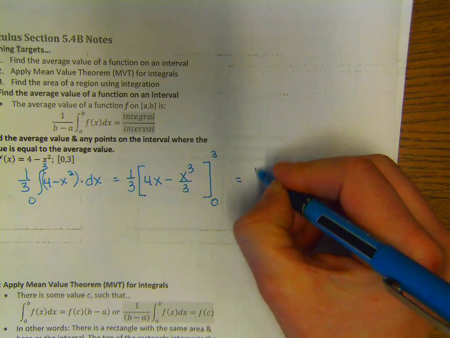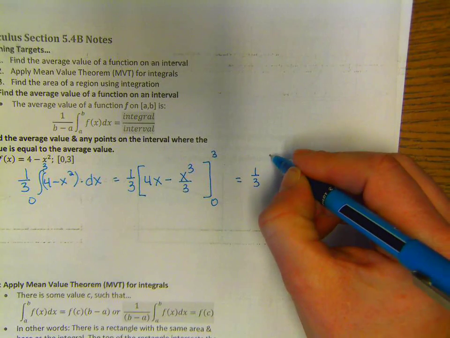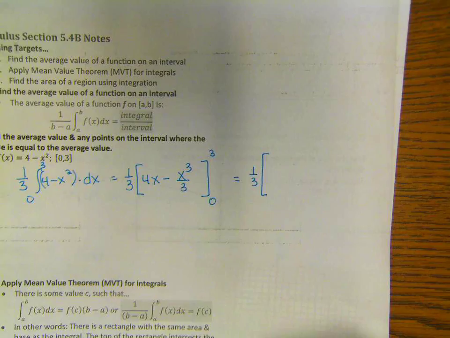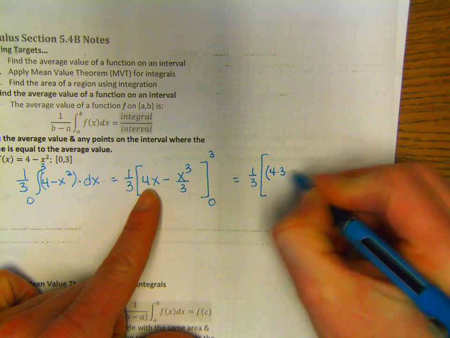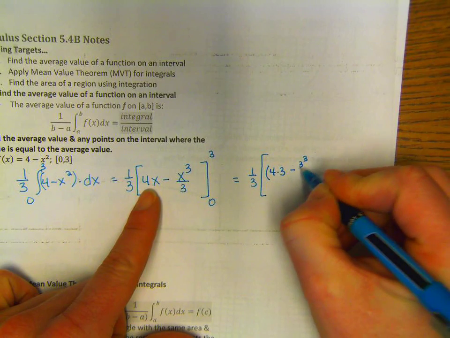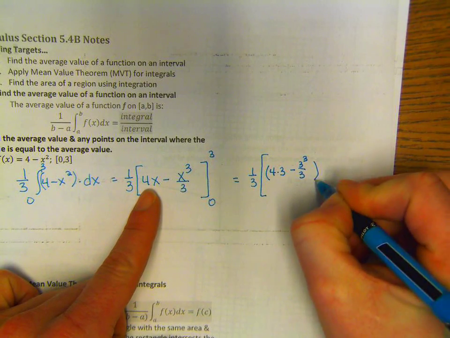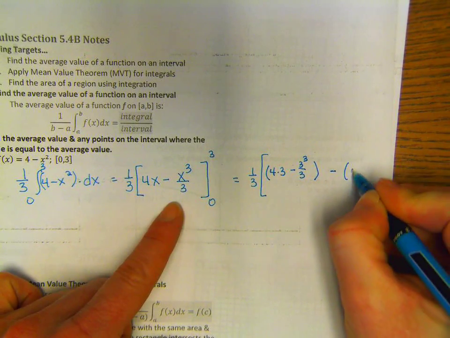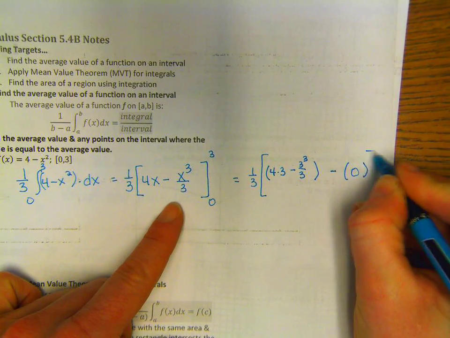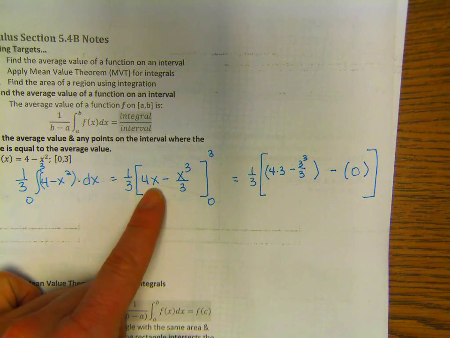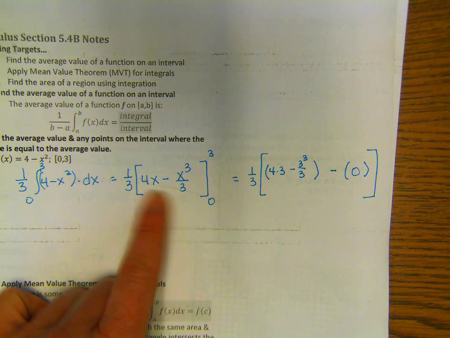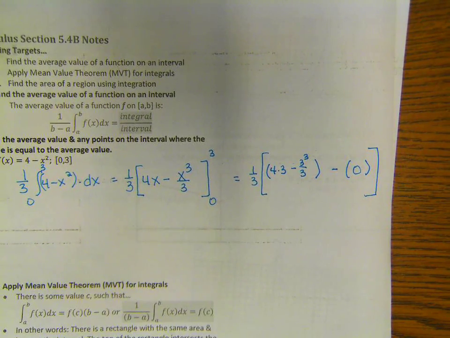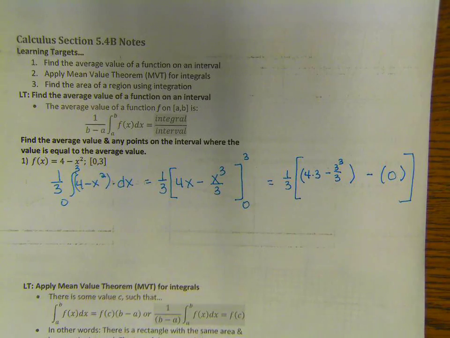That equals 1/3 of 4 times 3 minus 3 cubed over 3 minus a big fat 0. Because if I put 0 in for x, do you see how both things become 0? Do you want me to let you calculate it on your own?